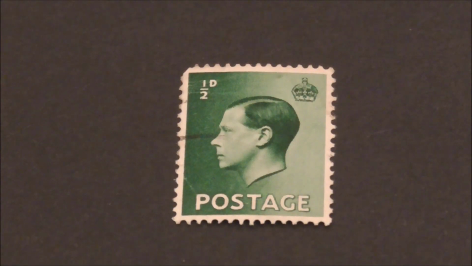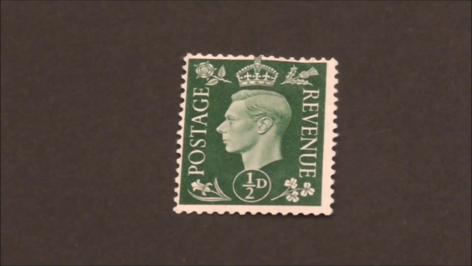When Edward VIII abdicated the throne in 1936, his younger brother, George VI, was thrust into the limelight and became King of the British Empire. Before we take a look at the definitive stamps in question, I'll give you a few quick facts about George VI. His real name was Albert, not George, but he took the name George to emphasise continuity with his father and restore confidence in the monarchy after his brother abdicated.